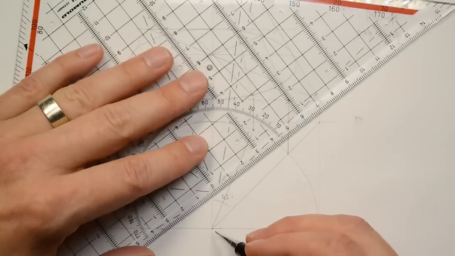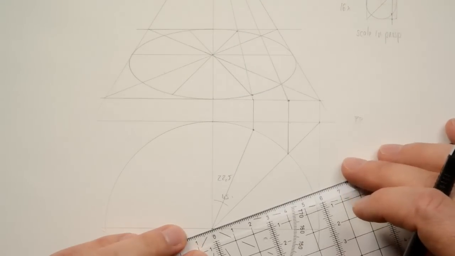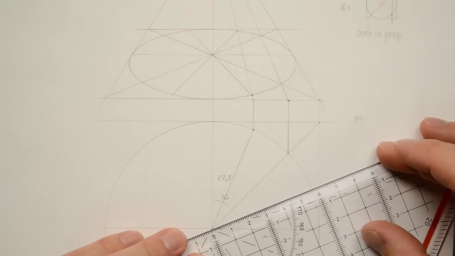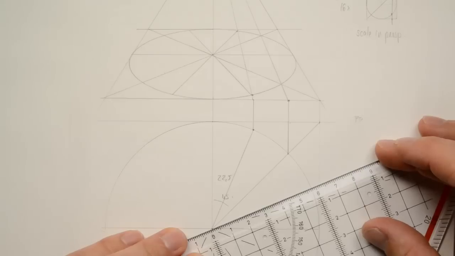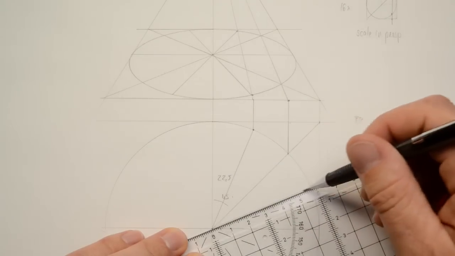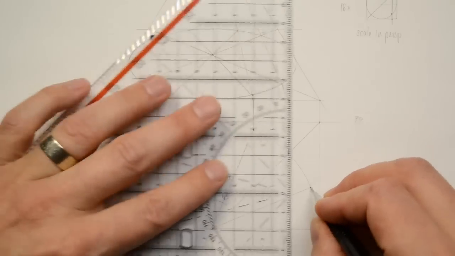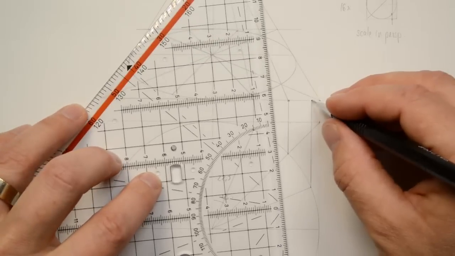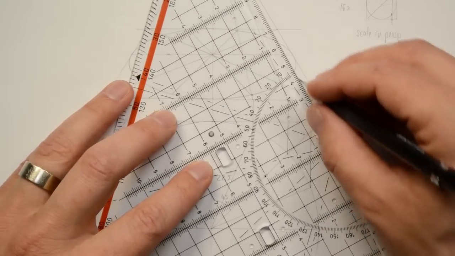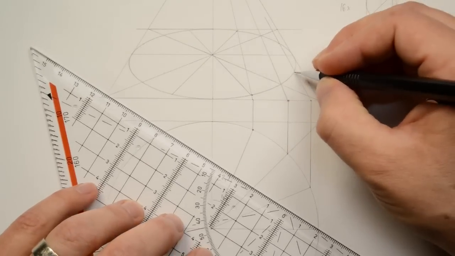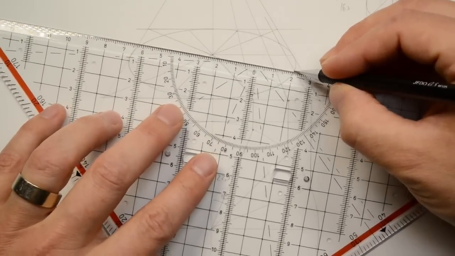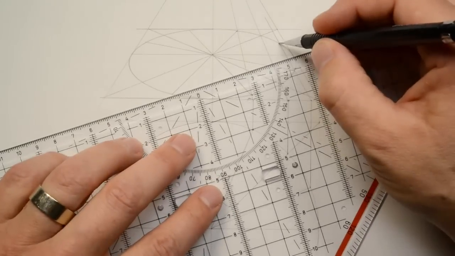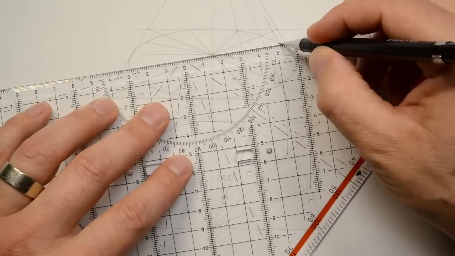And I'm just going to continue the process for the other side too. So I'm looking again for 22.5. Mark the point, transfer it into perspective, and we get the 2 intersection points again. So when we started the drawing, I said we only need half of the circle.